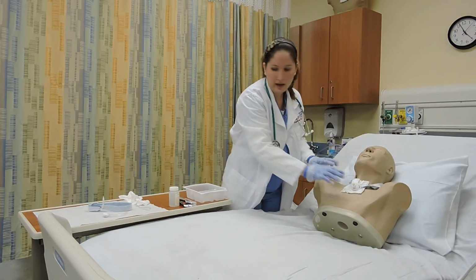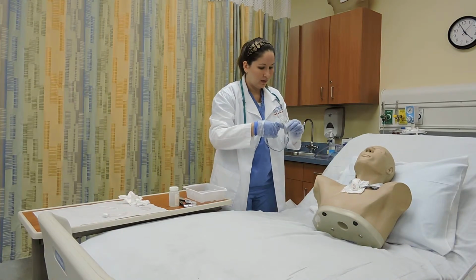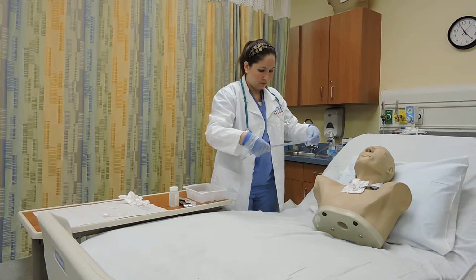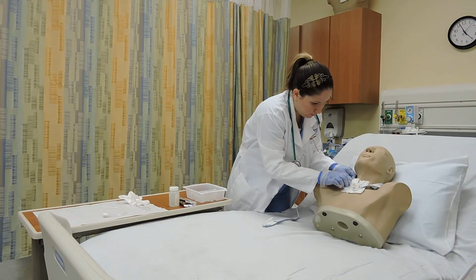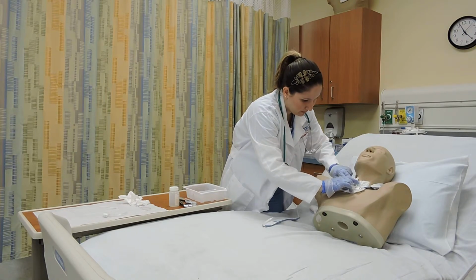Okay, now we're going to change the tracheostomy ties with clean and new ones. We're going to remove one side first, always holding on to the flange.